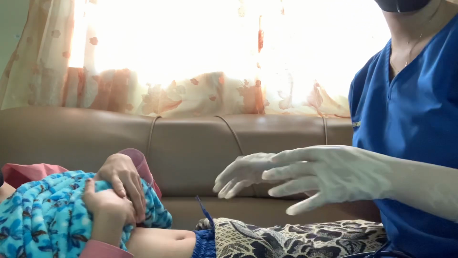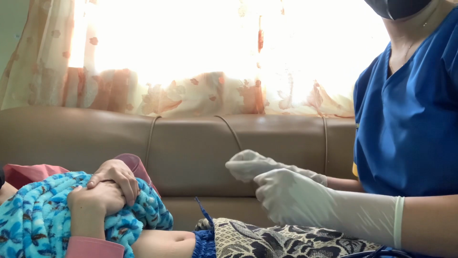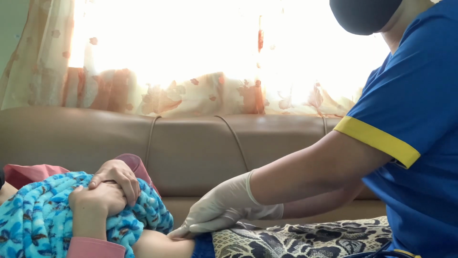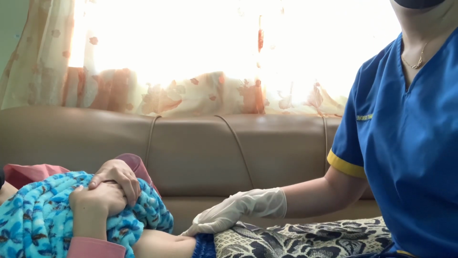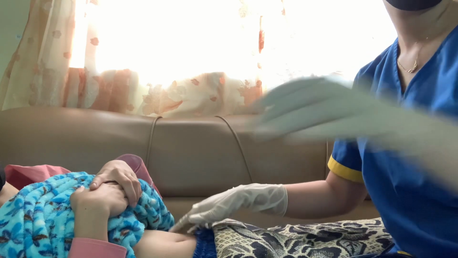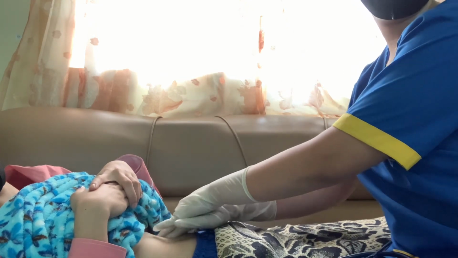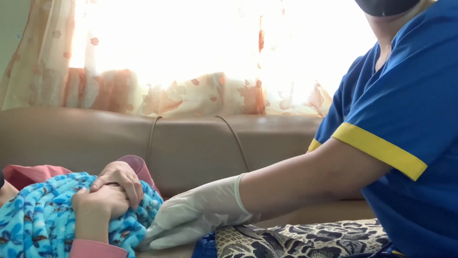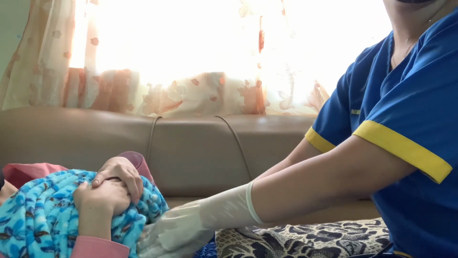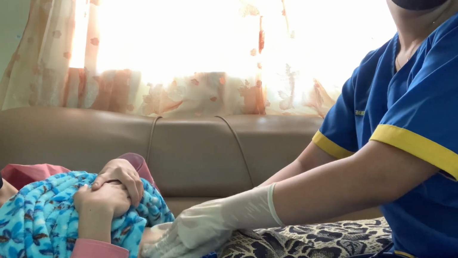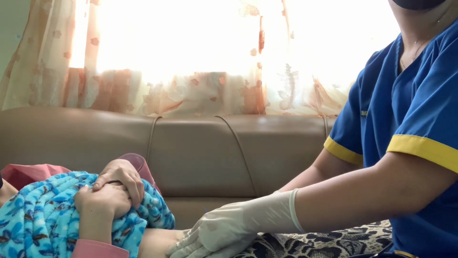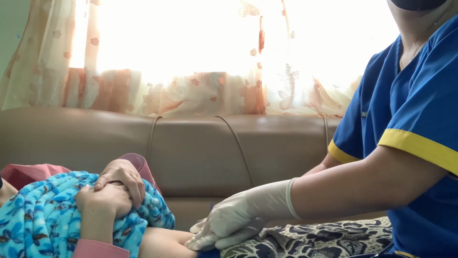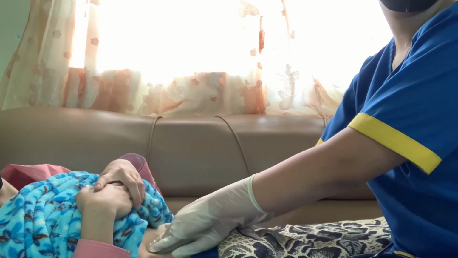So, using 2 hands, we will also do the deep palpation. Please tell me if you feel any pain. Left iliac, followed by right lumbar, right hypochondriac, epigastric, left hypochondriac, left lumbar, left iliac, hypogastric, and lastly the umbilicus.